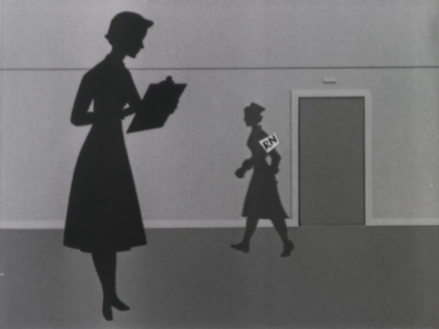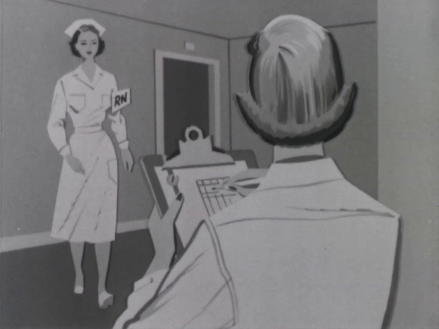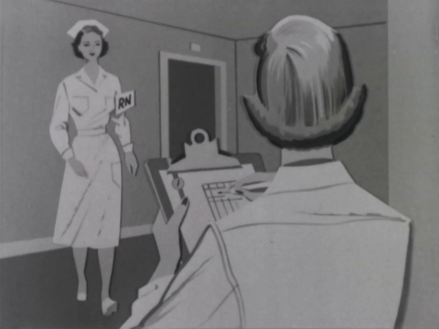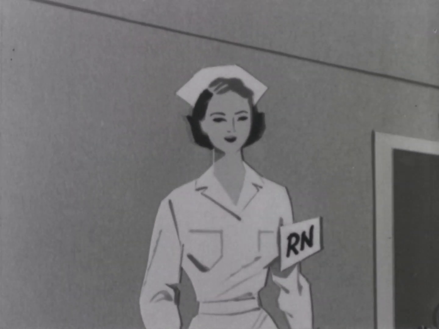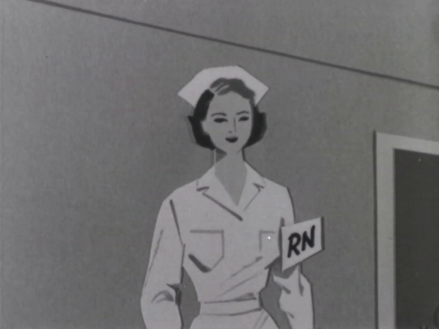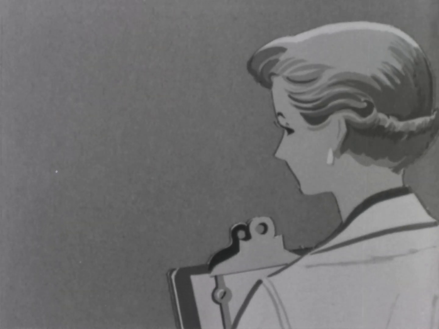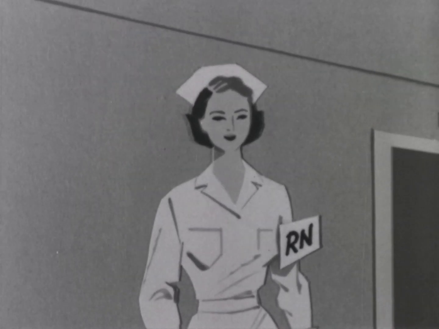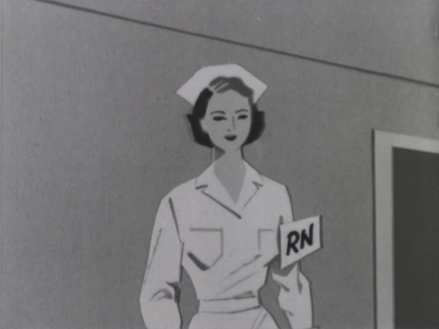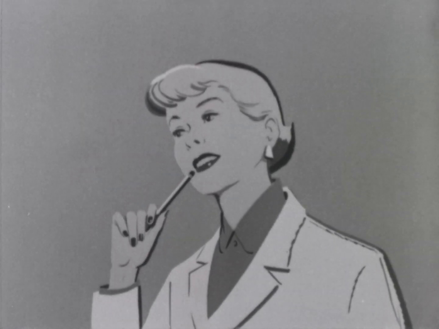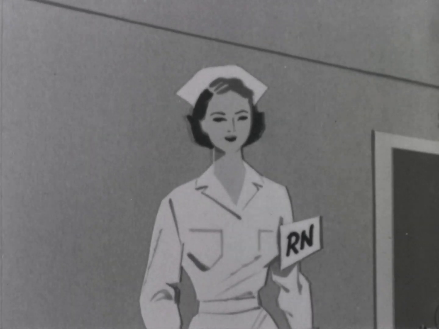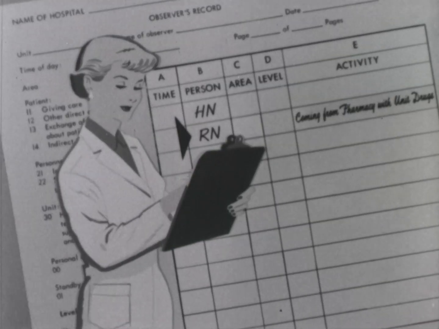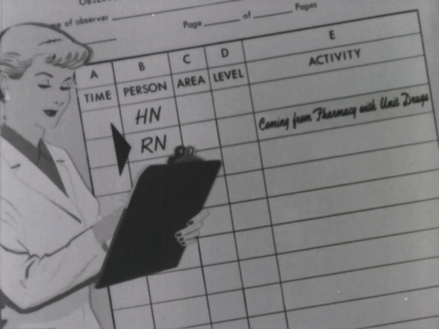Let us first take a situation where the purpose of an activity by a member of the nursing staff is not obvious. To record the activity as walking down hall would not really identify the activity. What the observer must learn is intent, why this activity is being performed. "What are you doing?" the observer asks. "Coming from pharmacy," the nurse might reply. This answer is still inadequate. "Why did you go to pharmacy?" "To get unit drugs." The observer now has enough information to record the activity.